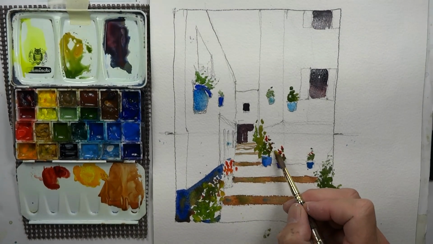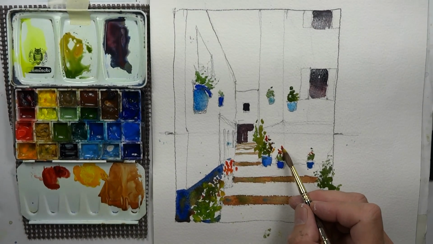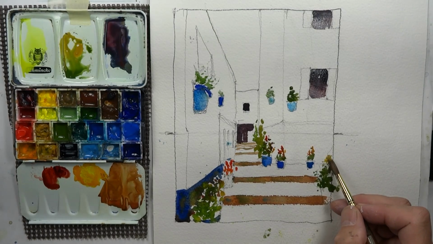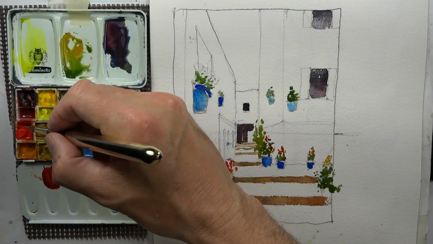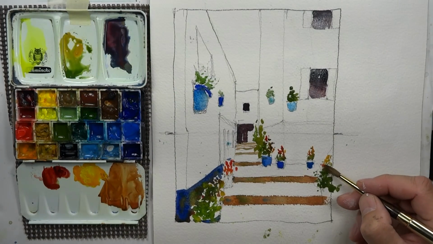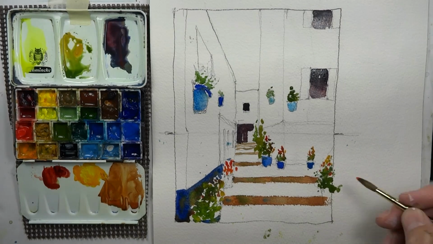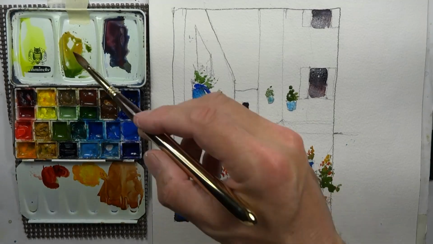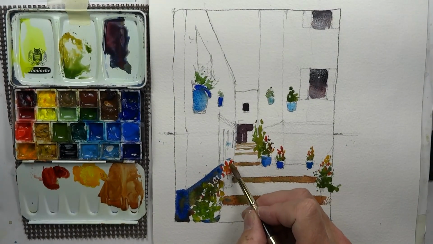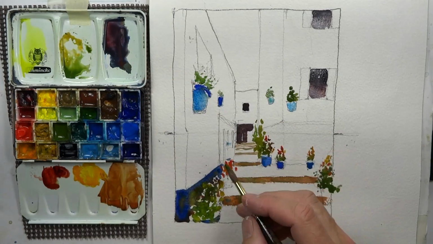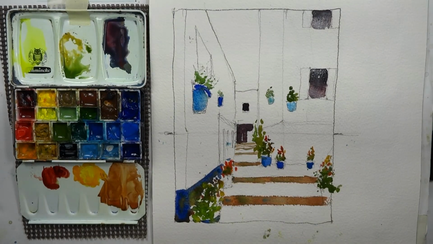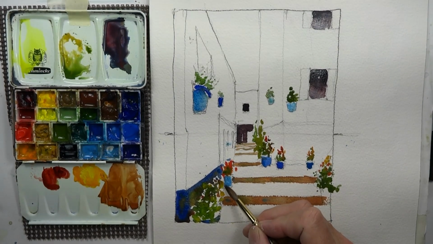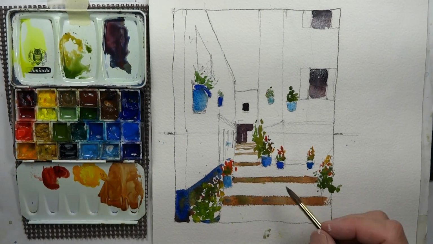Cadmium orange, so we'll use some orange here. I guess the point is, let's use lots of color. It's a summery scene, bright light. A sun-drenched scene here, so let's make it a sunny summer type picture where, you know, there's lots of flowers and lots of sunlight. And some more flower pots here.